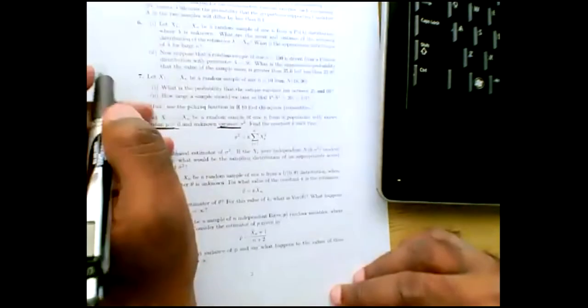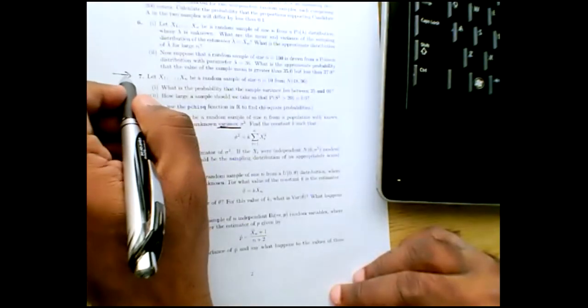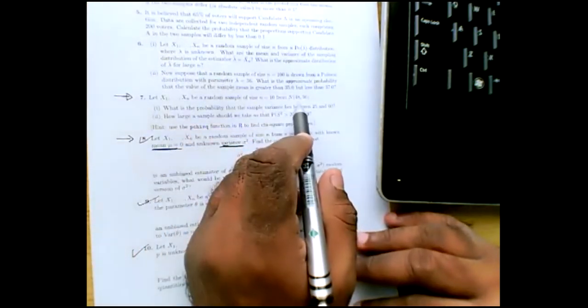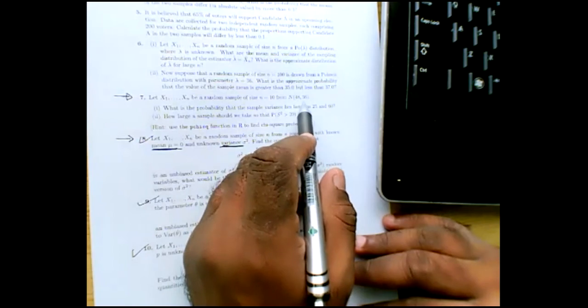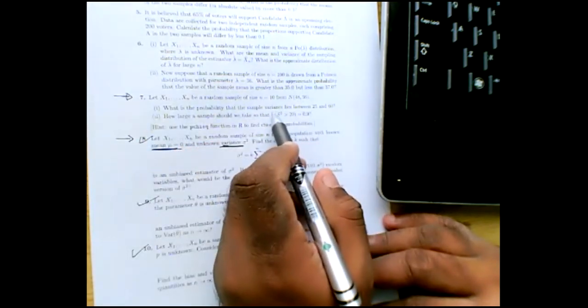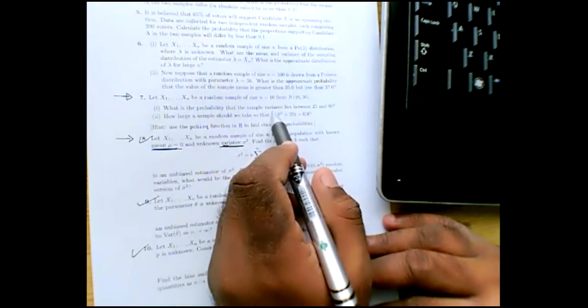All right, so let's go to question 7 now. Here you have a random sample of size 10 from a normal with mean 48 and variance 36. The first part is to find the probability that the sample variance is between 25 and 60. Okay, let me show you how to do it. So this is question 7.